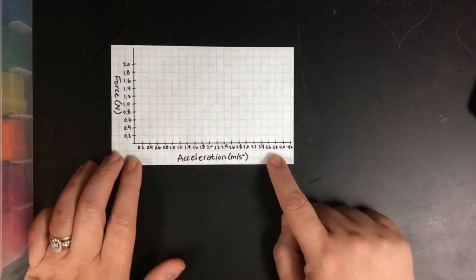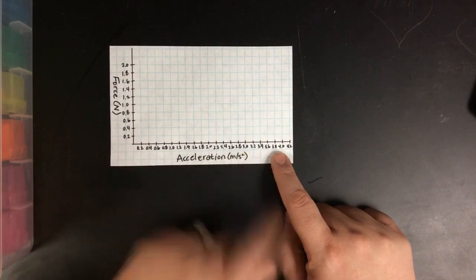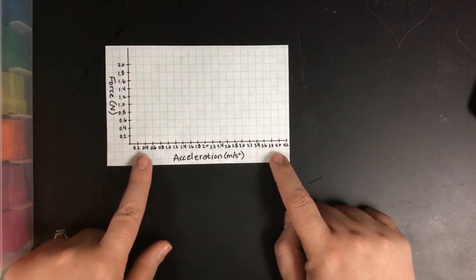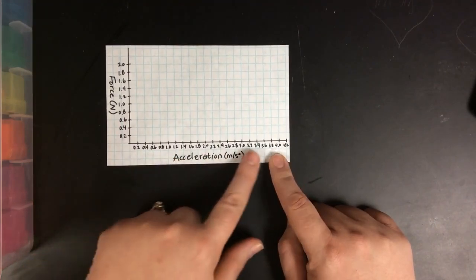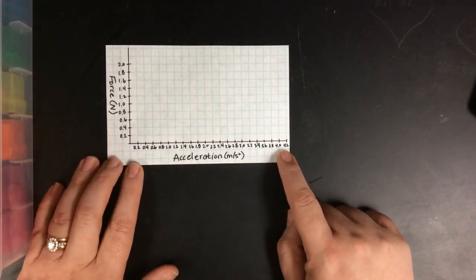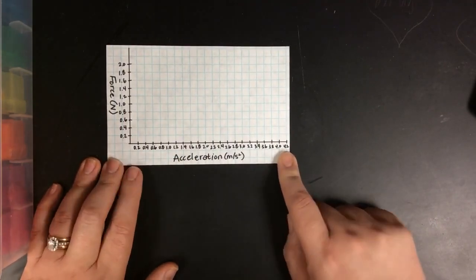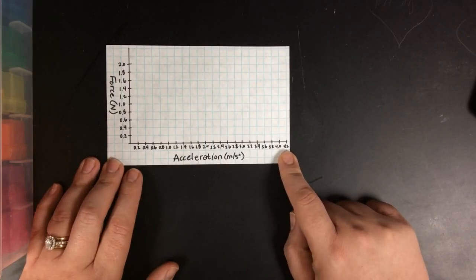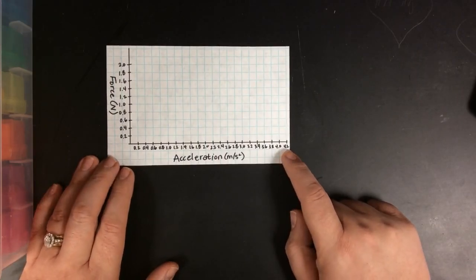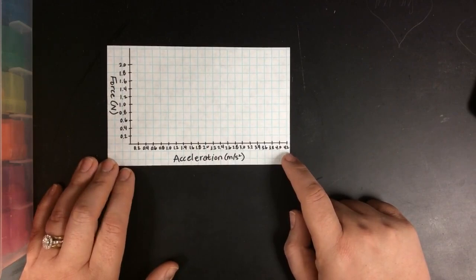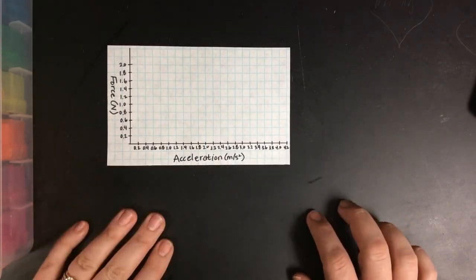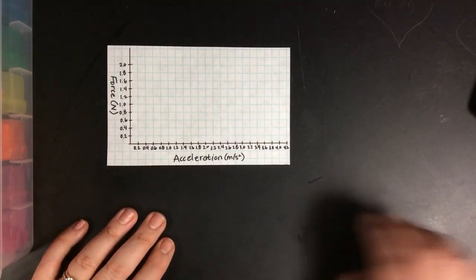On your acceleration, same scale. You're going to go ahead and pre-number 0.2, 0.4, 0.6, 0.8, all the way out to the edge of your paper. You should be at least out to 4.0. You can see that I've gone out to 4.2. Go ahead and pause the video until you get your axes set so that you can go through the graphing portion with me.